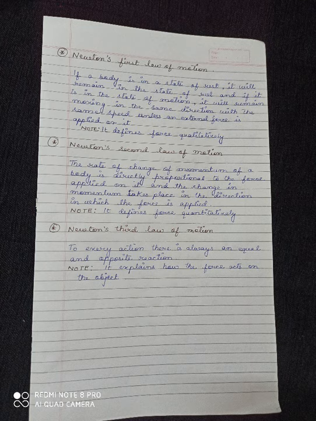The next law, that is the second law of motion, says that the rate of change of momentum of a body is directly proportional to the force applied. I have told you what the rate of change of momentum is. That is, the change of momentum will increase with the increase of the force applied on it, and the change in momentum takes place in the direction in which the force is applied.